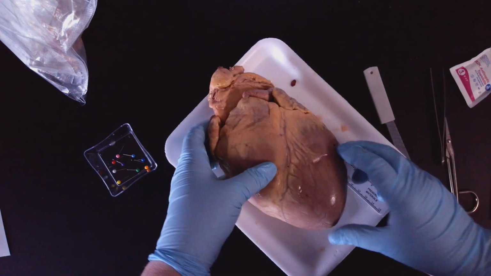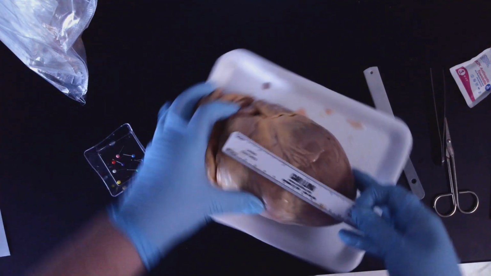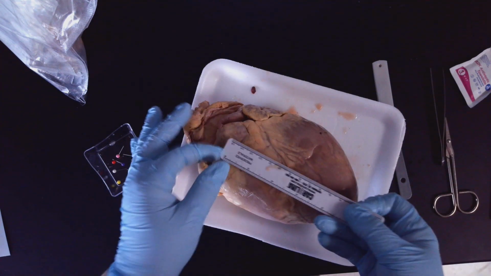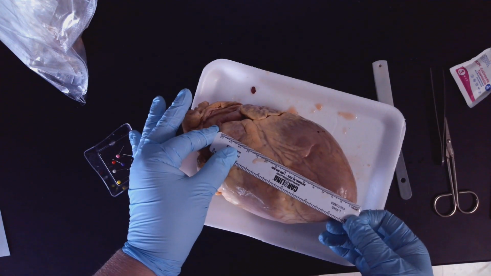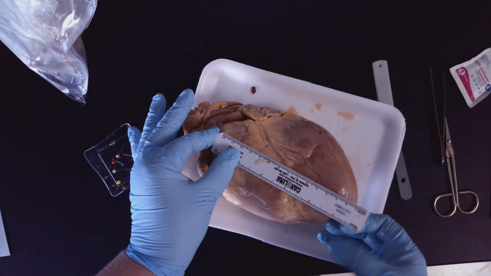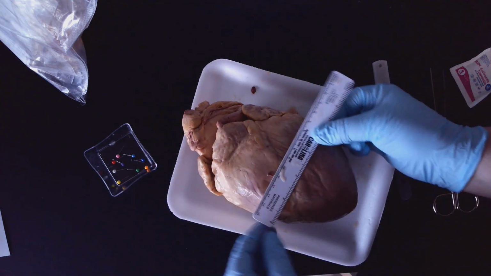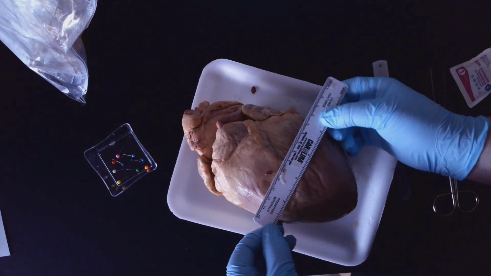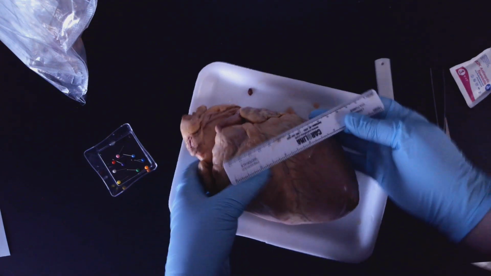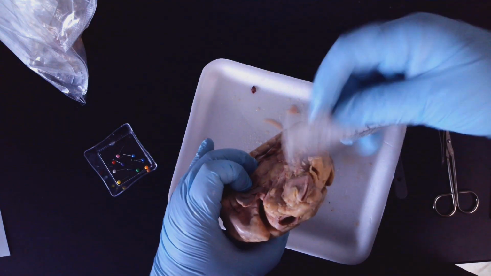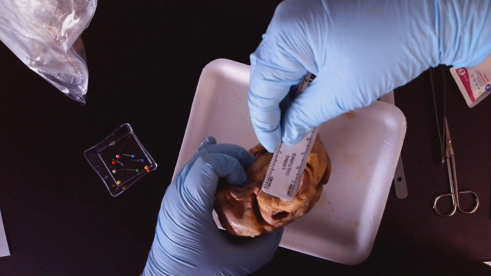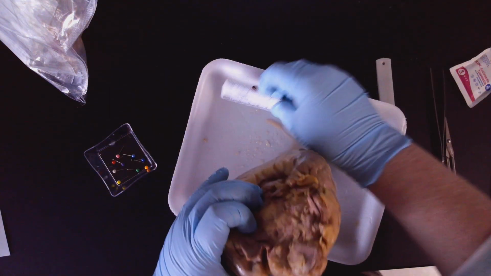So again, looking from the front. Okay, so I'll model it again. You're going to use the centimeter side of the ruler. Okay, and going to measure the height of the heart like this. Okay, and then you're going to measure about midway. Going to measure the width. And then you're going to tip the heart up and look at one of the aortic vessels and measure the width. Again, all of this should be in centimeters.